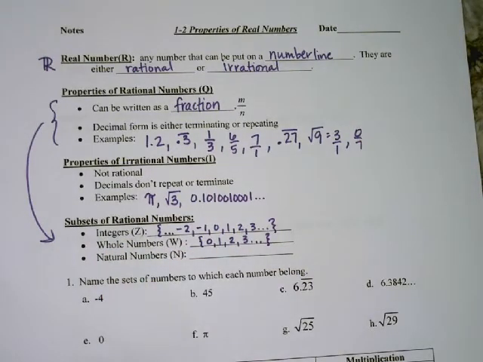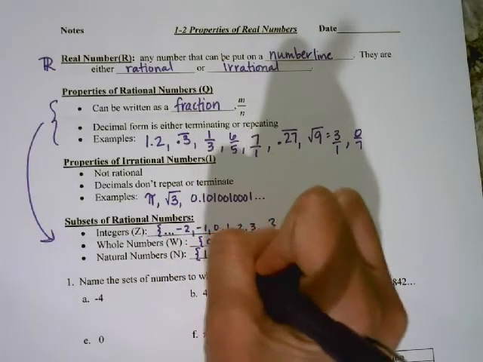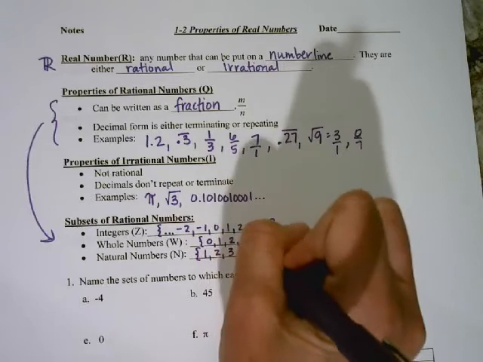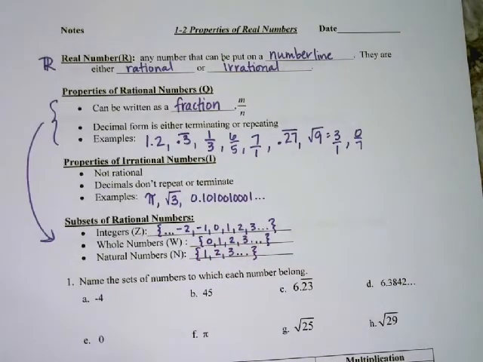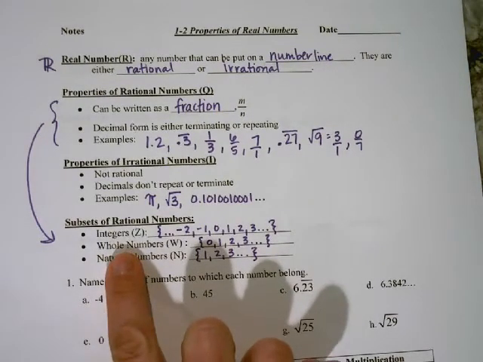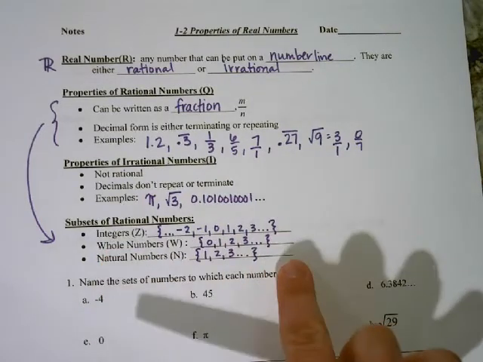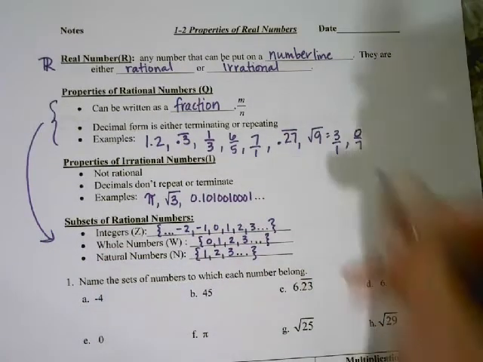Starts with a 0. And then the natural numbers, think about when you naturally start counting as a child. When you learned how to count, Mom started you out with 1, 2, 3, and so on and so forth. Okay? So, all natural numbers are whole numbers, and all whole numbers are integers. And if you noticed, all of these, there's no decimals and no fractions.